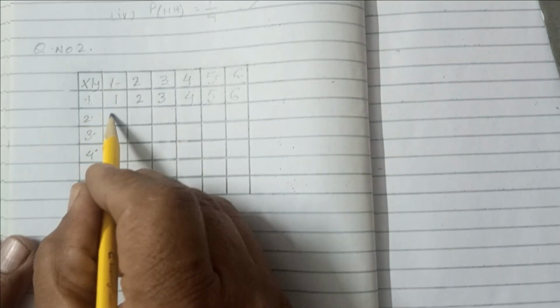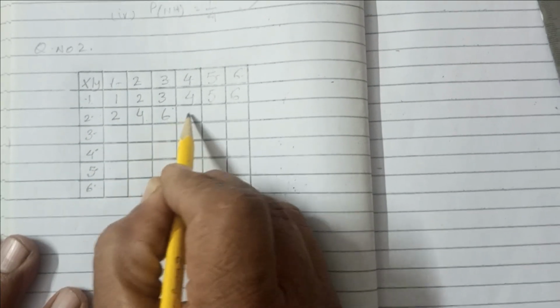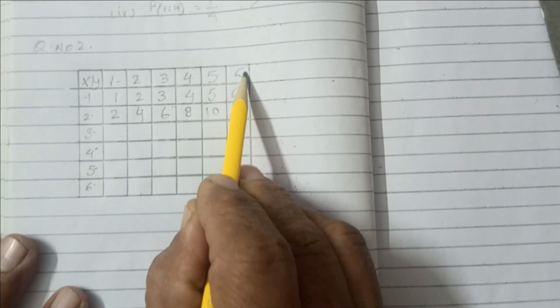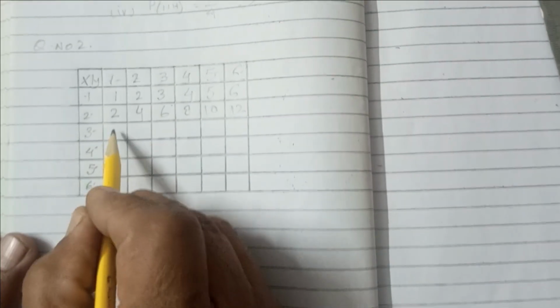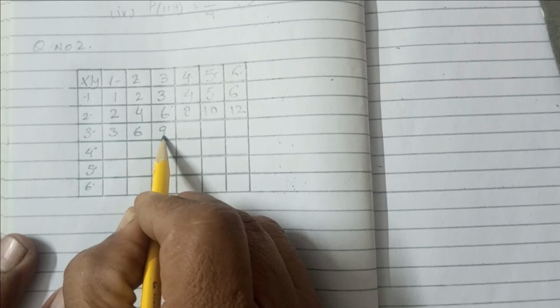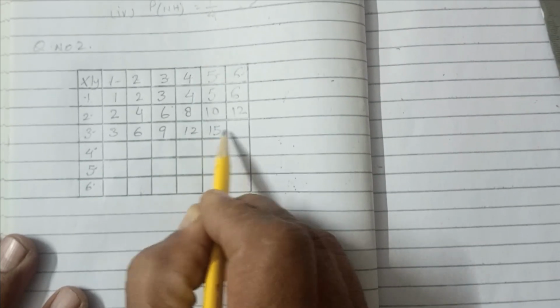Now 2 1 times 2, 2 2 times 4, and similarly 6, 8, 10 and 12. You are following that. 2 6 times 12. 3 1 times 3, 3 2 times 6, 3 3 times 9, and 12 and 15 and 18.